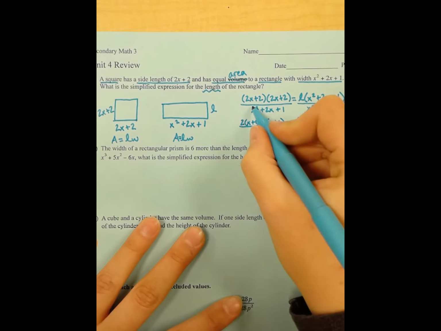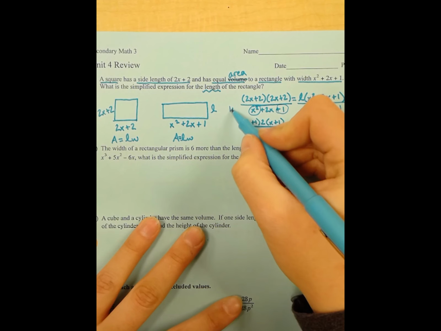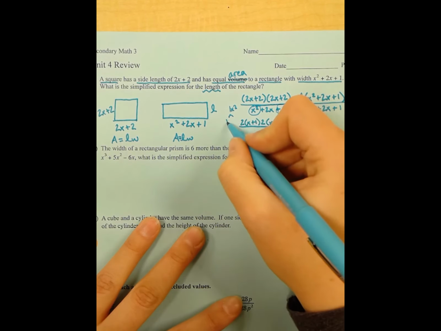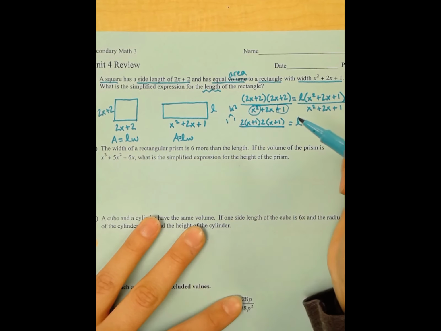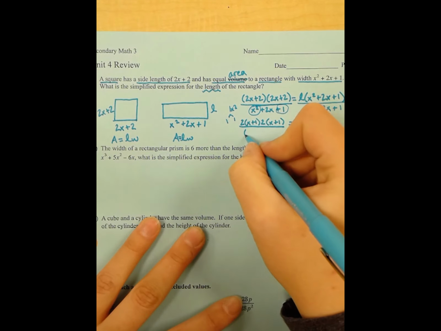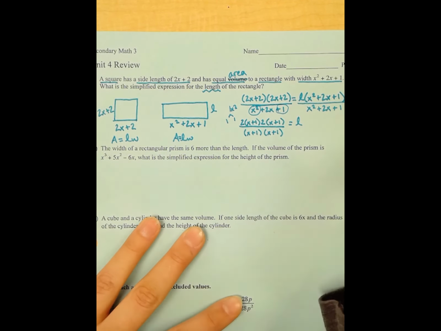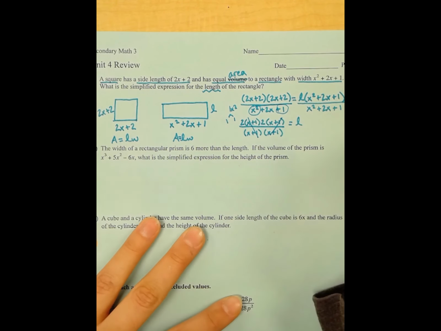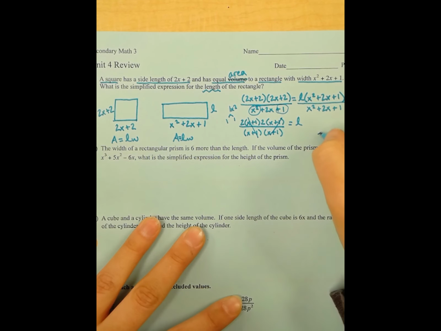Now the same for the expression on the bottom. So I'm saying what multiplies to 1 but adds to 2? Well, that's going to be 1 and 1. I can use the shortcut to factor this because I do not have a coefficient in front of my squared term. So this is going to be x plus 1 times x plus 1. And now these can cancel because we have straight multiplication going on. So it turns out the length is just 2 times 2. So the length is just 4.